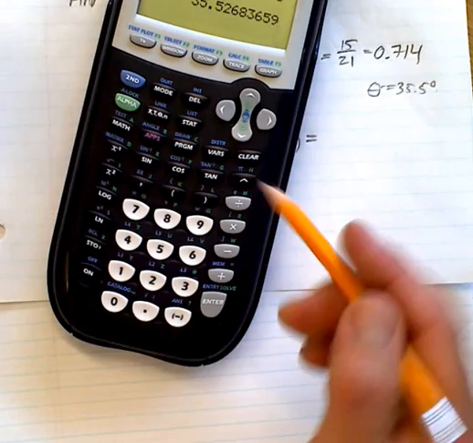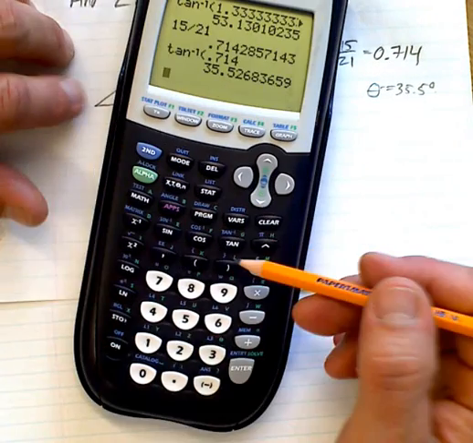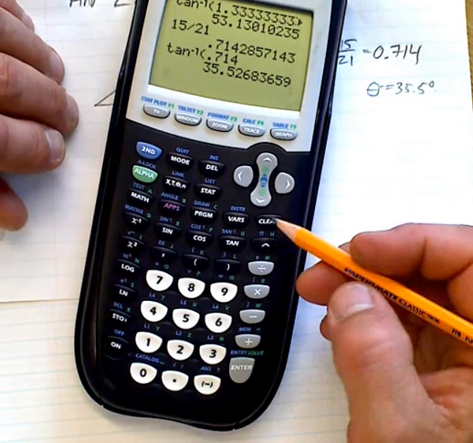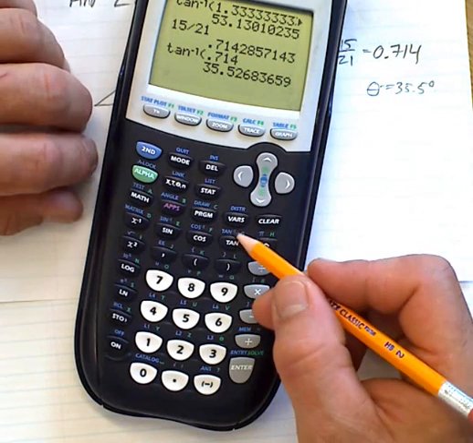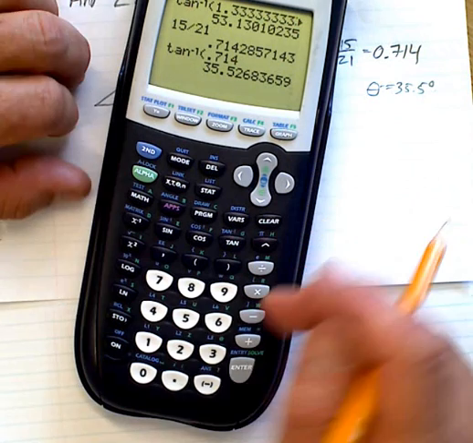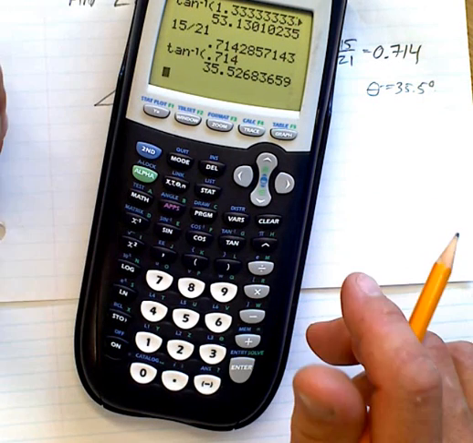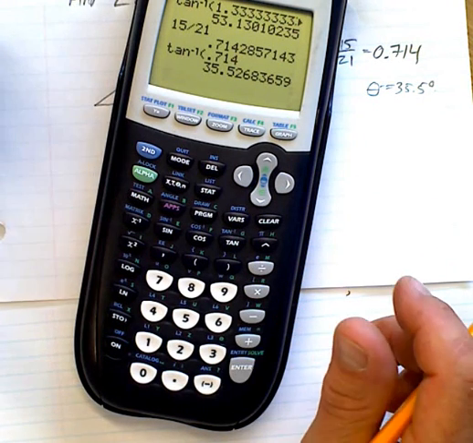How you do this inverse tan depends on what calculator you have, okay? Sometimes you have to hit this button first, like I do, and then do it, or you actually put 0.714 in and then hit second tan. I'll have to show you how to do it on your calculator, but I'm pretty sure that you can get it dialed.